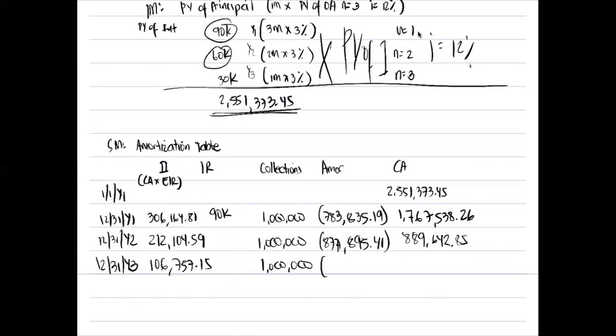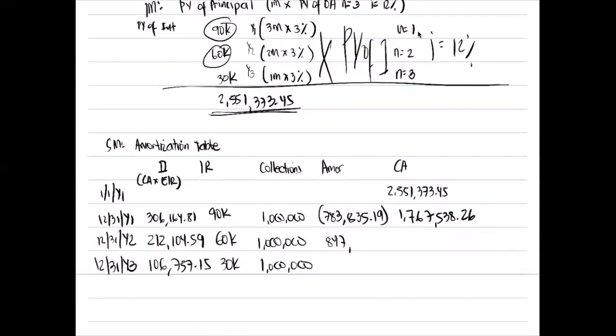Our second year interest received is 60,000. Our third year interest received is 30,000. So let's recompute. Sorry guys, let's recompute. 212,104.59 less 60,000 less 1 million will provide us 847,895.41. And then our carrying amount is equal to 1,767,538.26 less 847,895.41. So we have here 919,642.85.